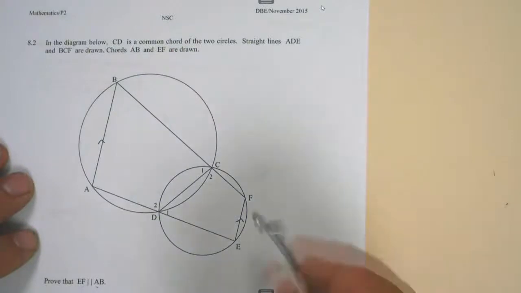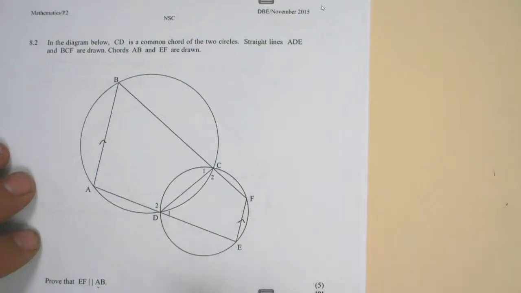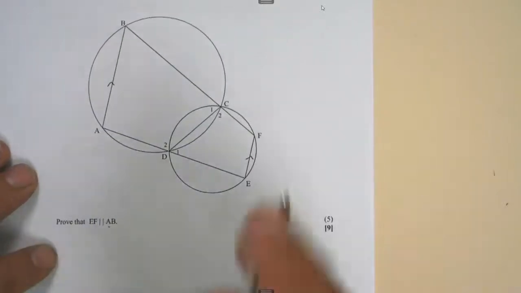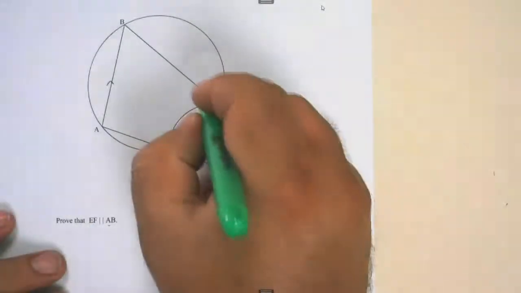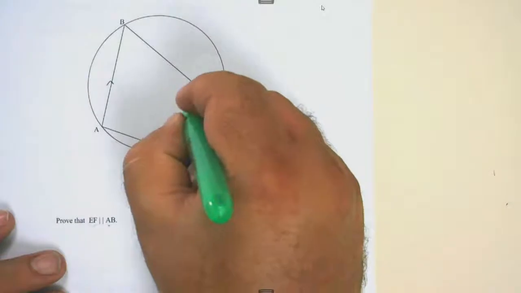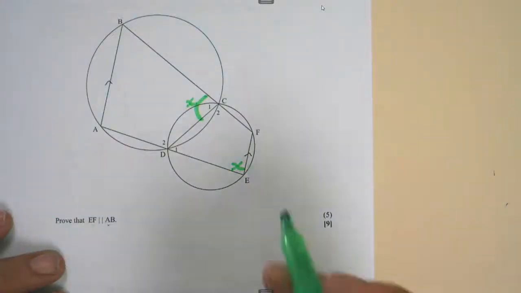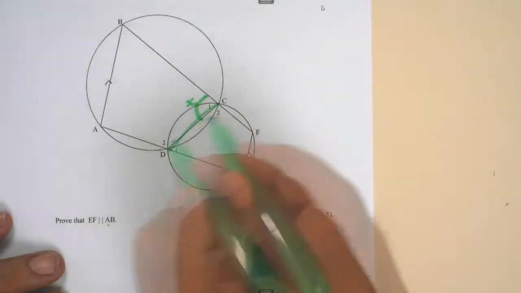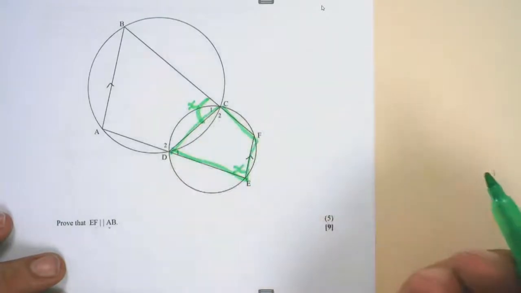Now, when will two lines be parallel? Two lines will be parallel if the alternate or corresponding angles exist. Alternate angles, corresponding angles, or co-interior angles exist. So we can say that angle C1, let's call that X, is equal to angle E, which is equal to X. The exterior angle of a cyclic quad is equal to the opposite interior angle.